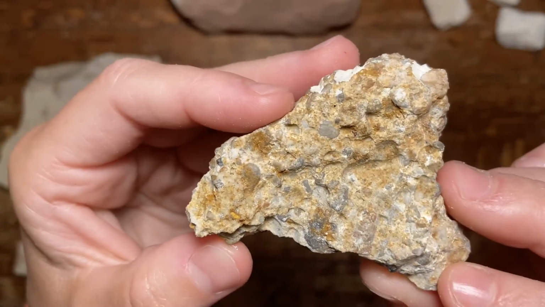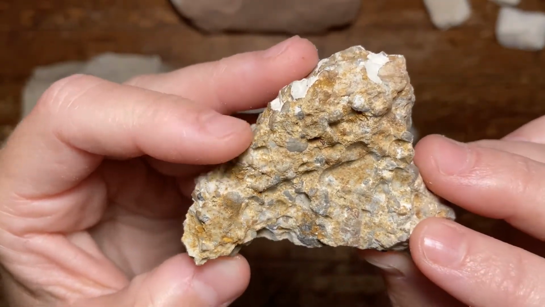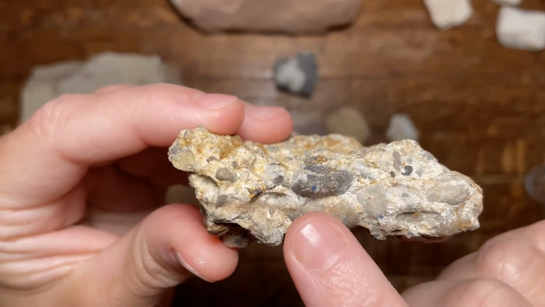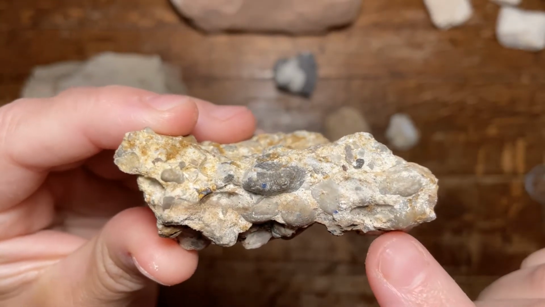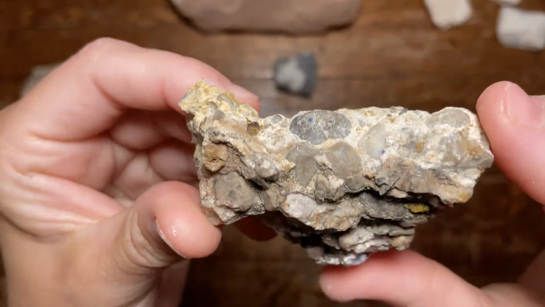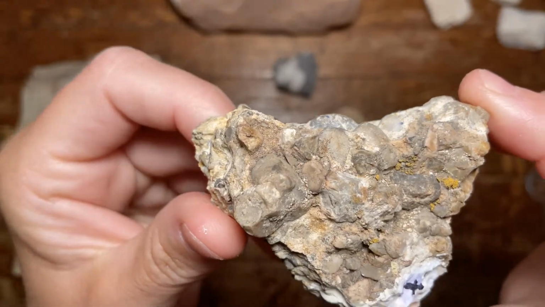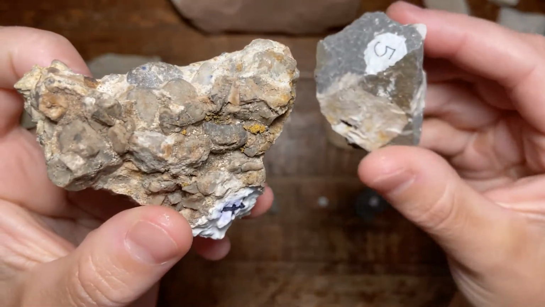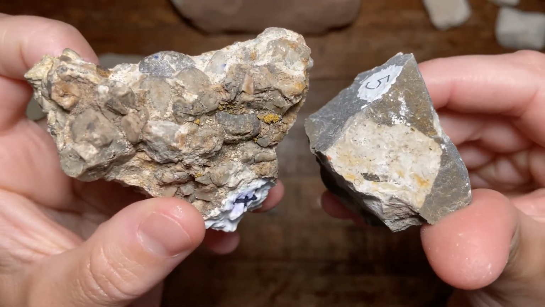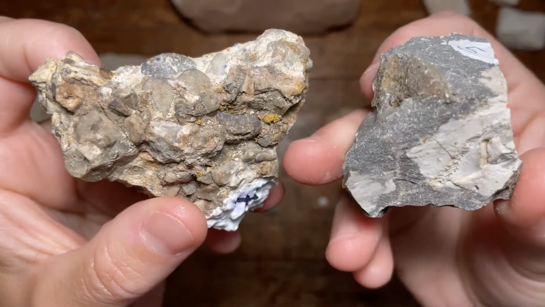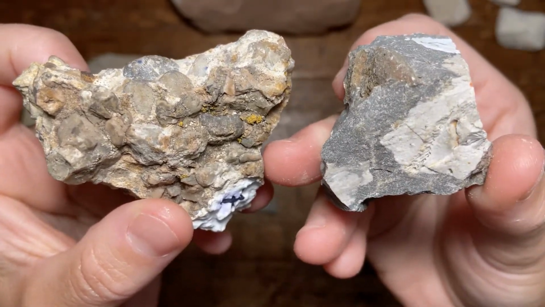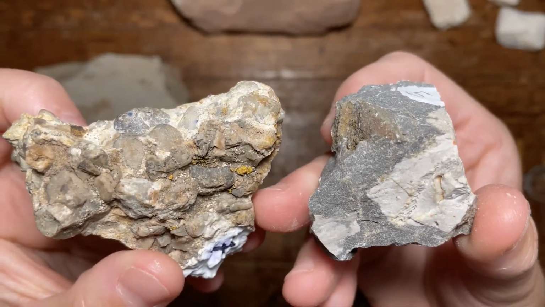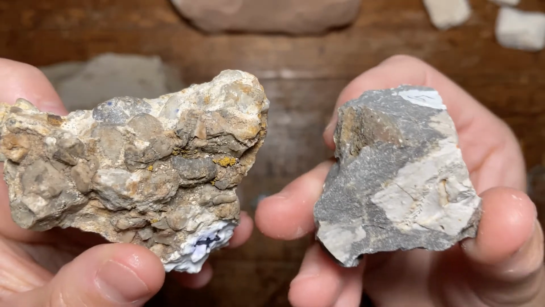Now, conglomerate is just a poorly sorted clastic sedimentary rock where we have multiple sizes of grains within a sample. And those larger grains, in order to be labeled a conglomerate, must be rounded in shape. So that is what makes the difference between a conglomerate and a breccia. A breccia, as you can see, has multiple sized grains, but those big grains are angular in shape.